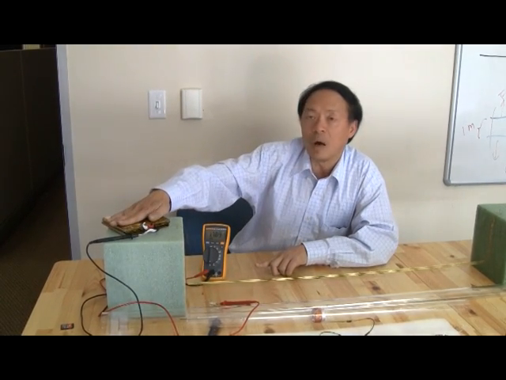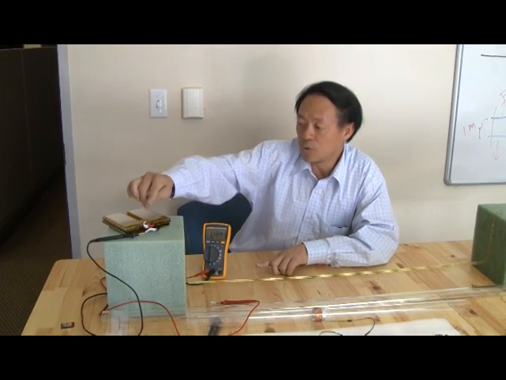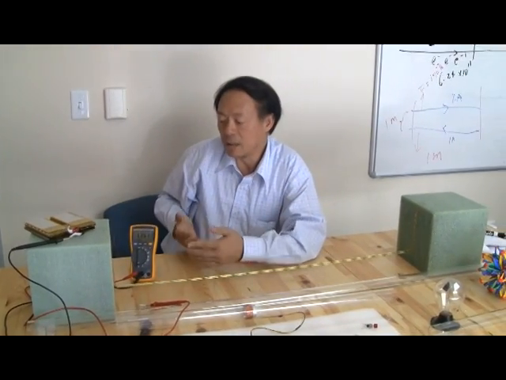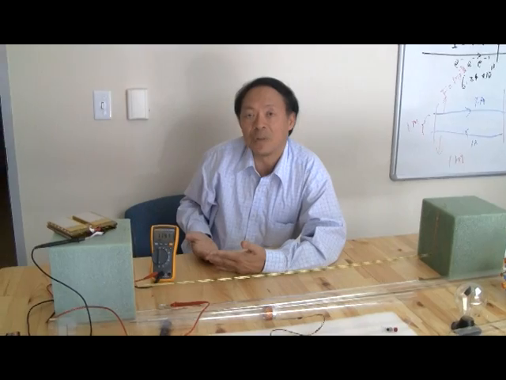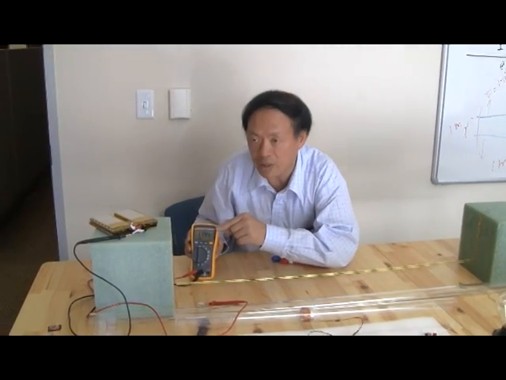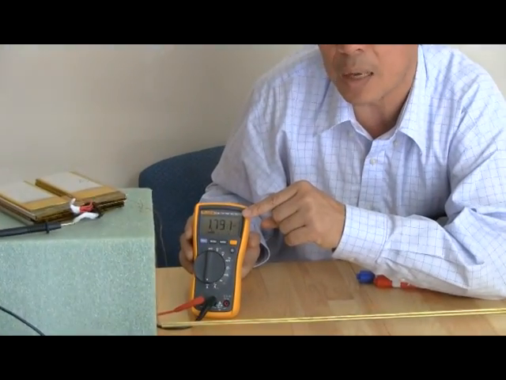We have 6 volts of lithium-ion batteries, for which we have wires running through these things, and the resistance of the wire is roughly 3 ohm. And therefore you can calculate, as we show here, that there is a current flow of about 2 ampere.